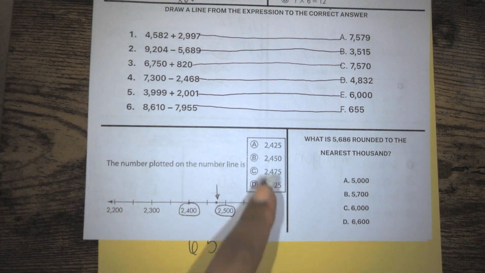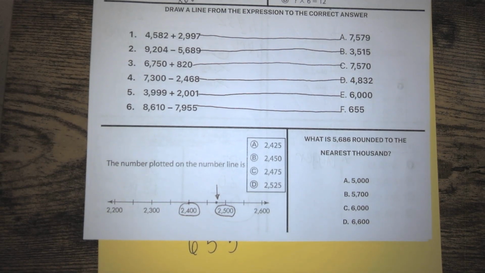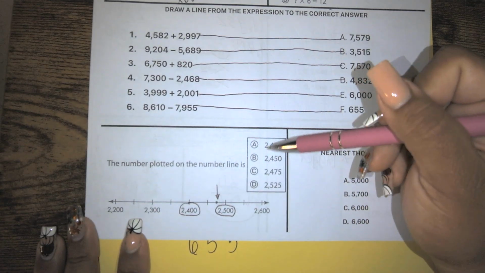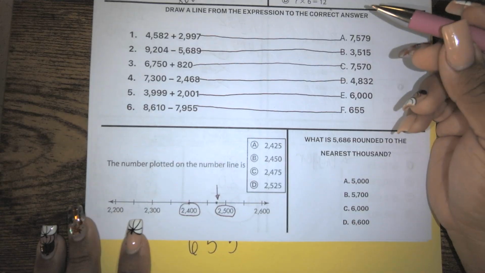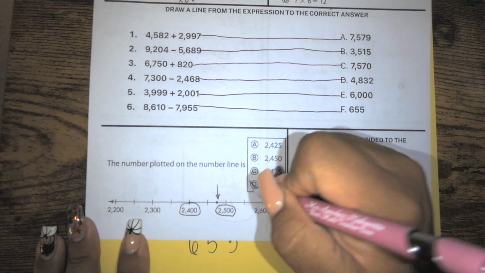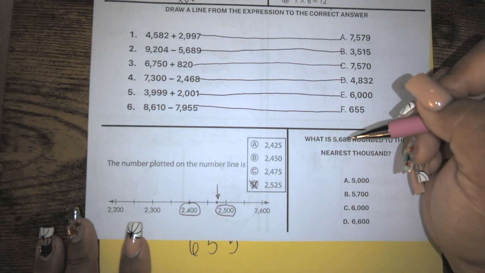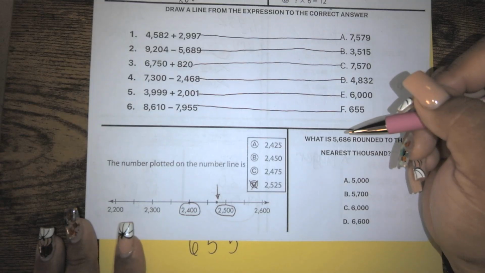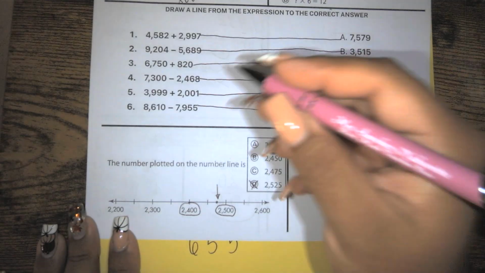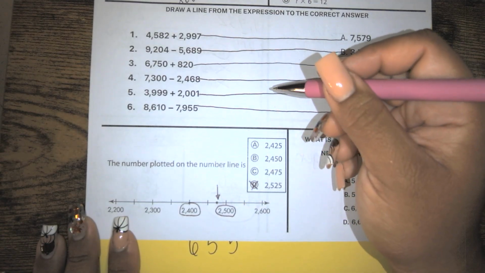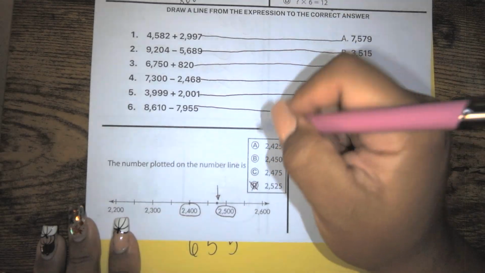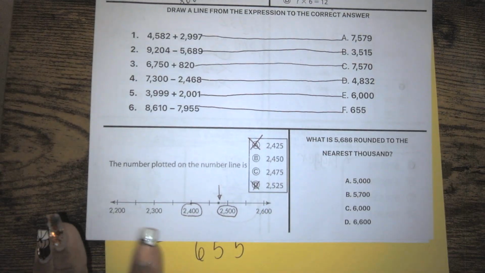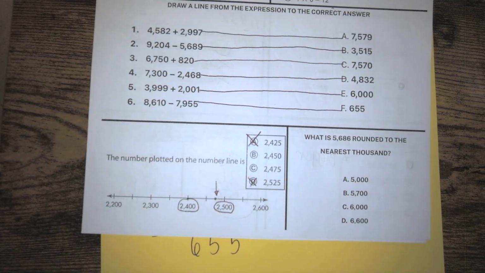No. So I'm going to eliminate all the answers that are not over. So which answer is over 2,500? D. It's gone. Which answer is closer to 2,400? A. Now I have a 50% chance of getting my answer right.